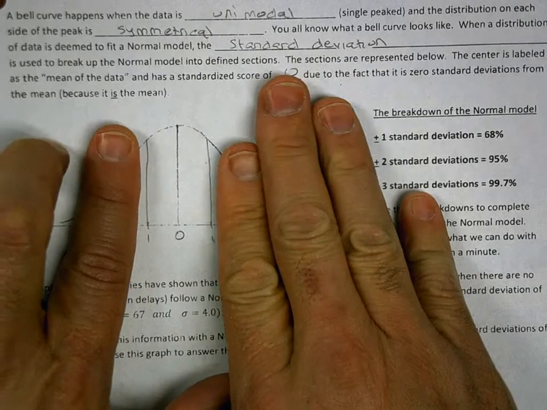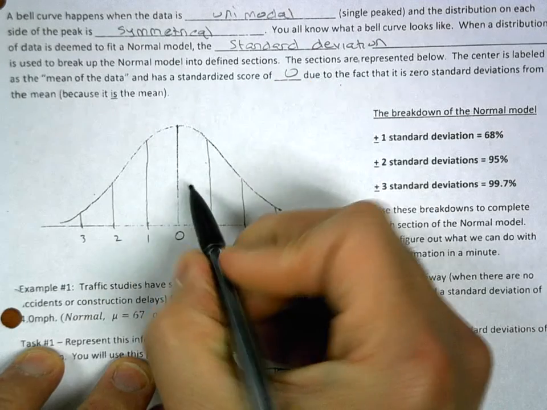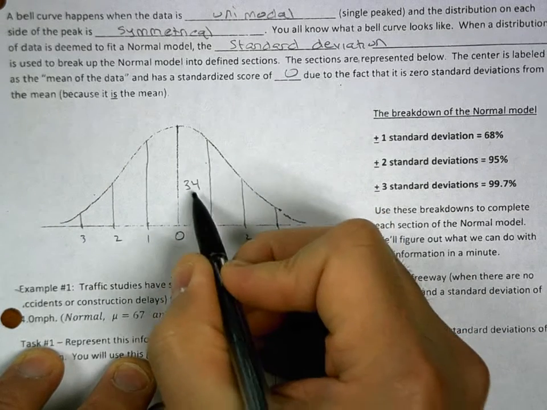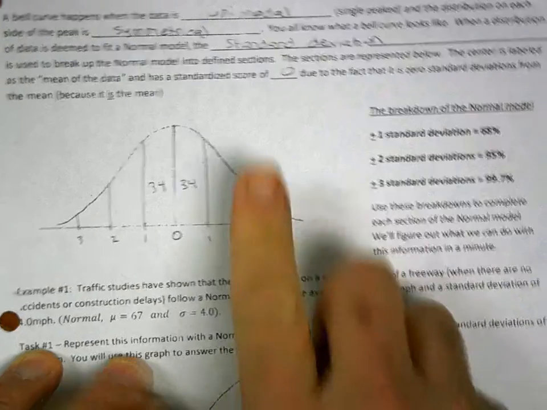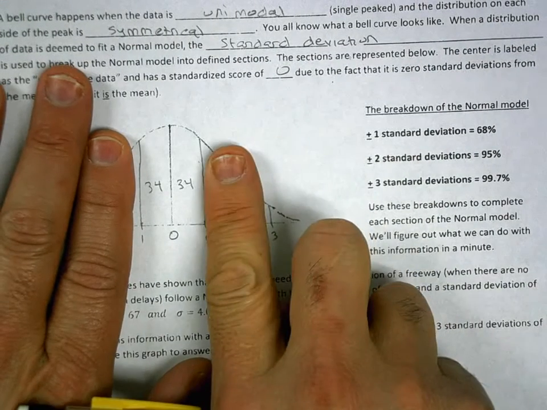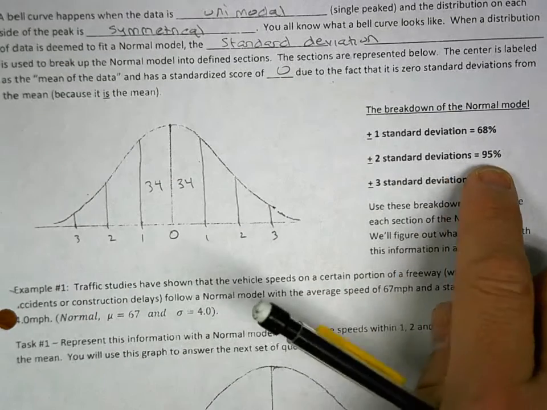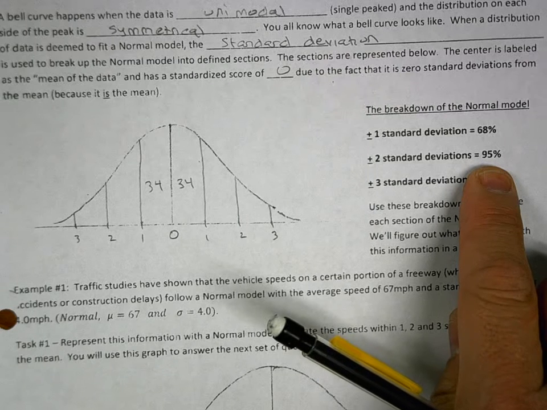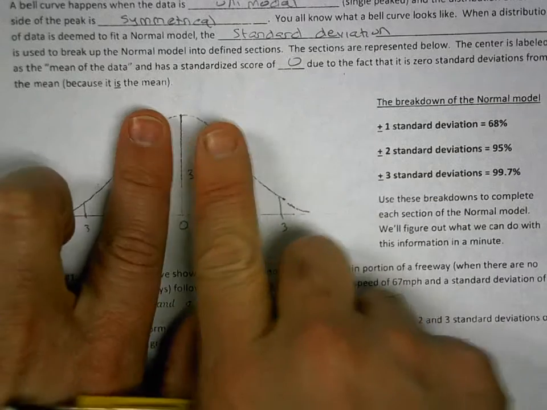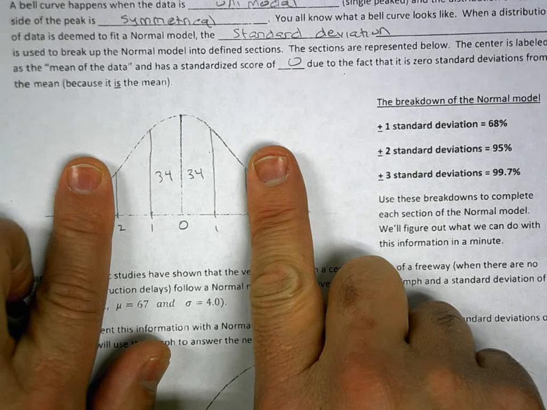So what is in each one of these little columns? 34%, so write this in. These are the percentages you have to memorize. So 34% there and 34% there. So 68% lies within 1 standard deviation. Within 2 standard deviations, 95% of all the data lies within 2 standard deviations of the average. There's 1 standard deviation, and there's 2. So 95% of all your numbers lie right in there.